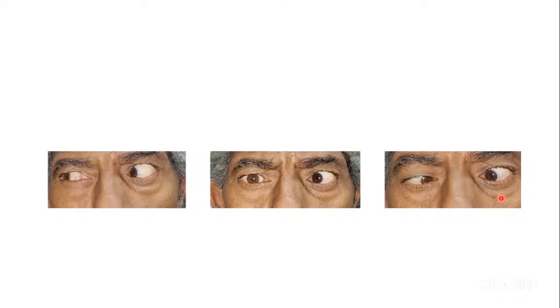sixth nerve palsy in such a patient in this young age group? Yes, trauma is the most common cause in young ages, and also some intracranial infections like meningitis can cause cranial nerve palsies. What else? It could be congenital also. Congenital sixth nerve palsy will be present since birth, yes. Regarding a young patient, you may also consider multiple sclerosis as one of the most common causes of sixth nerve palsy. Yes, you're right, sir, multiple sclerosis.